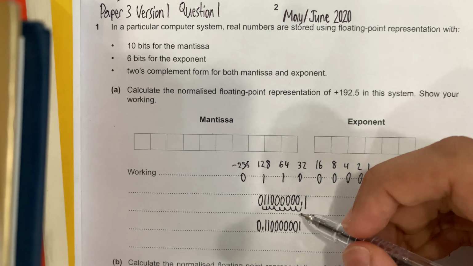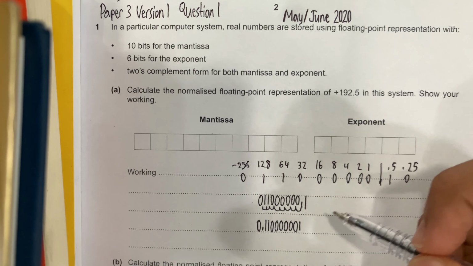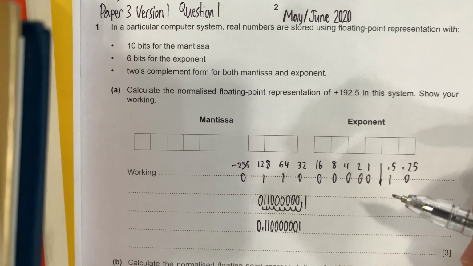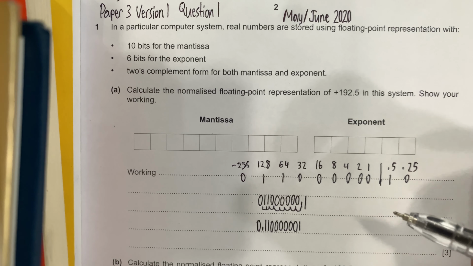So we moved the decimal point 8 places to the left. So now to convert this number into this, we have to have an exponent. So that would be 8 places to the right to go from here to here. So we just convert 8 into binary for the exponent.